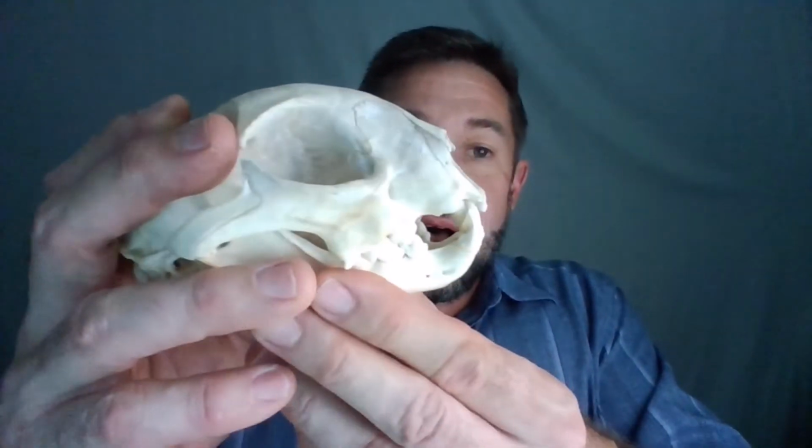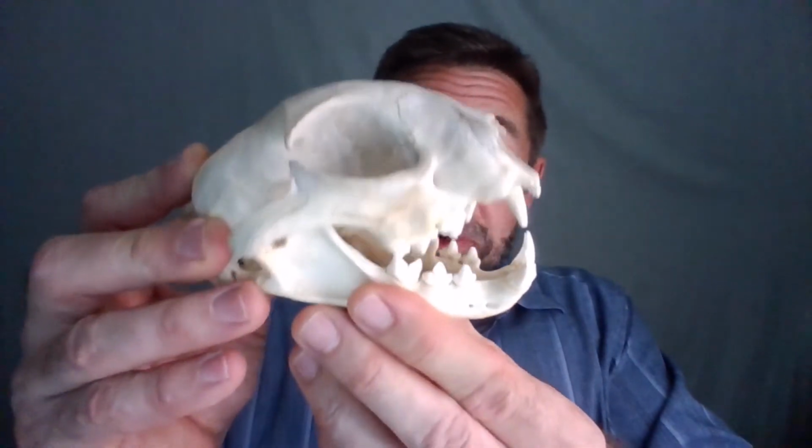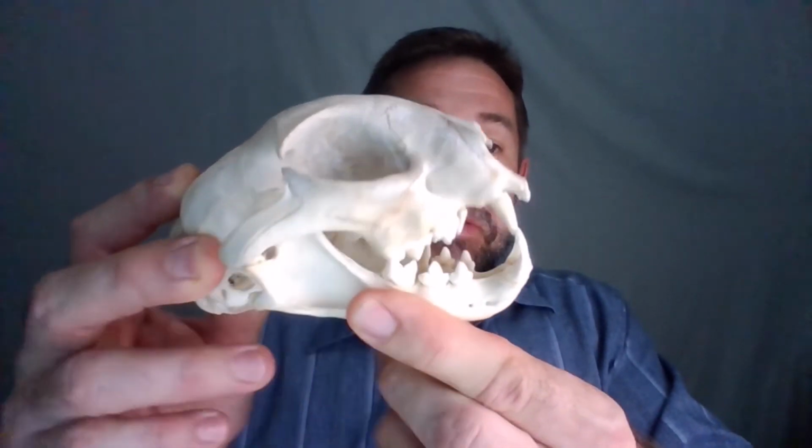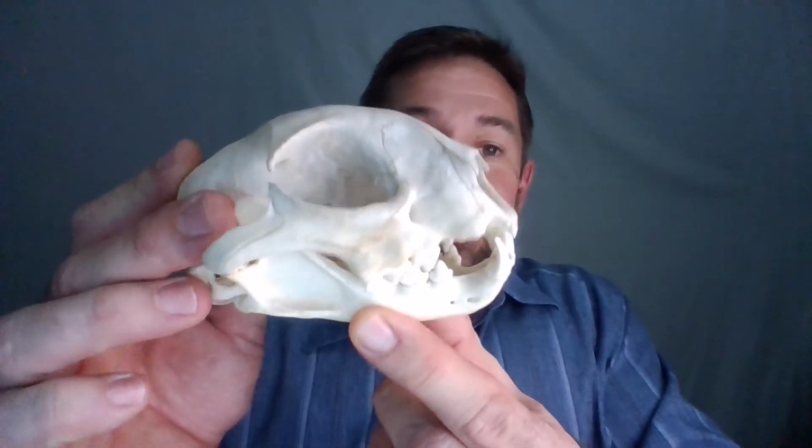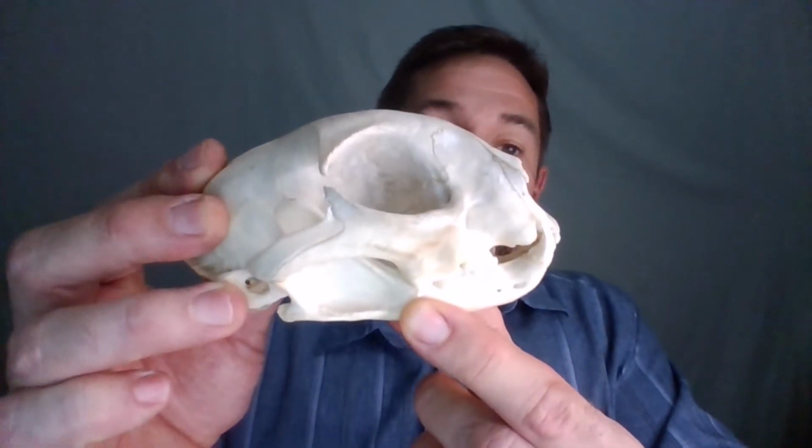Why does it have such great bite force? Well, if you remember your unit on simple machines from way back probably in middle school, this lower jaw right here represents a third-class lever.